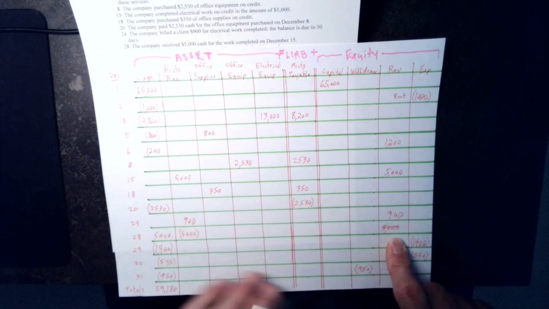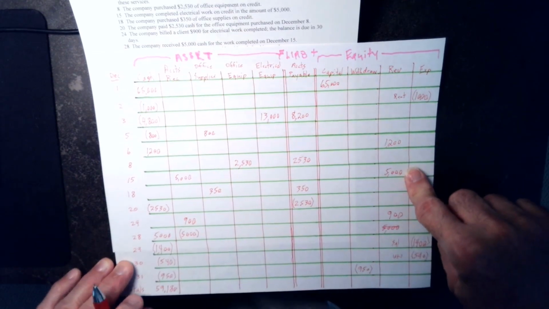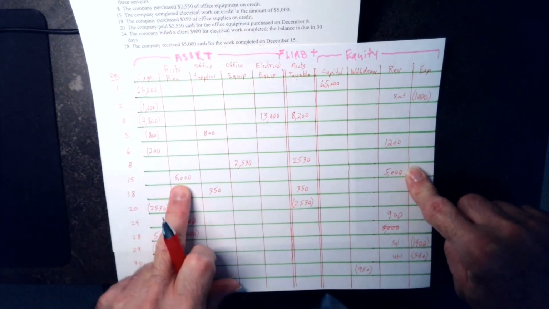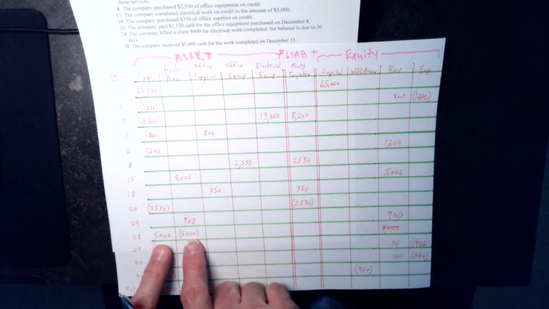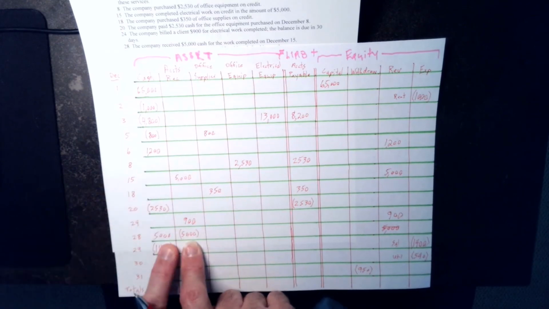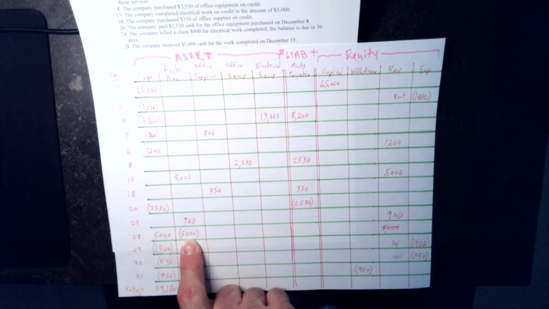I ended up recognizing $5,000 up here as revenue and creating an accounts receivable, and then on the 28th it says that I received the cash from that work completed up here, and so now I have to reduce the accounts receivable by $5,000 and recognize $5,000 in cash.